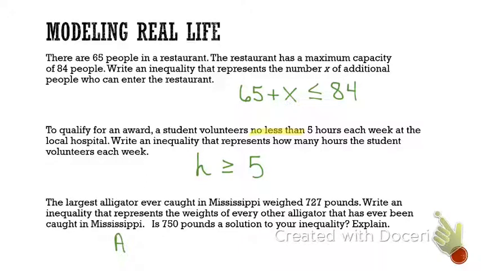How does every other alligator compare to the 727 record? What symbol would go there? It's less than, right? Is it equal to? If another alligator weighed 727 pounds, would that have broken a record? No, it would have tied it. So it's just less than. Every other alligator is less than the record.